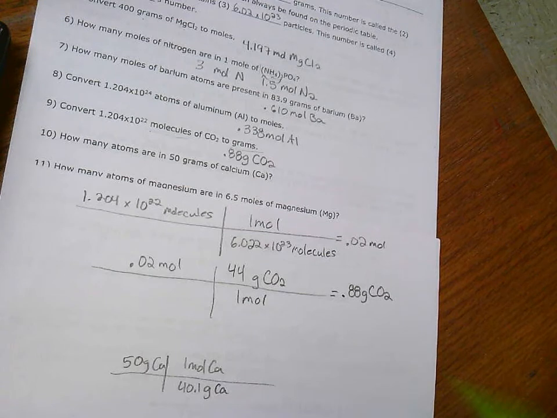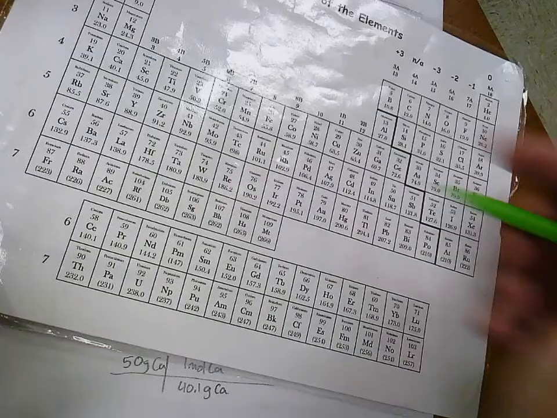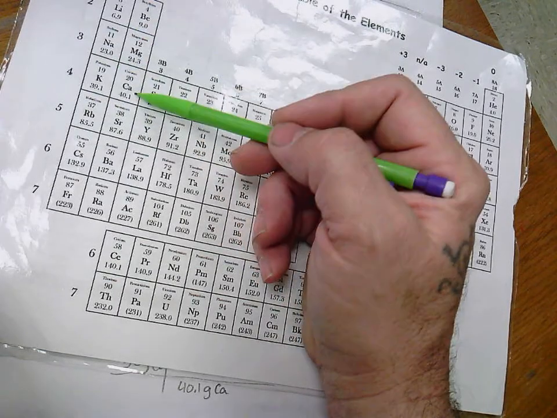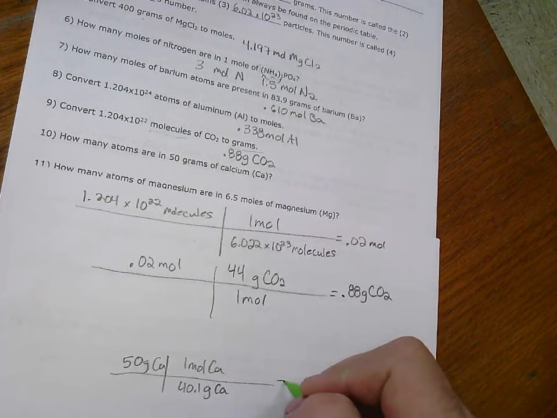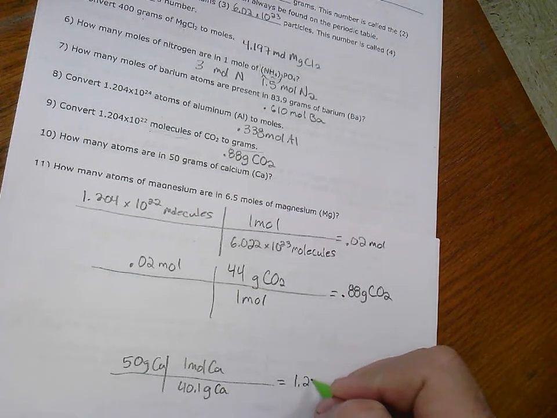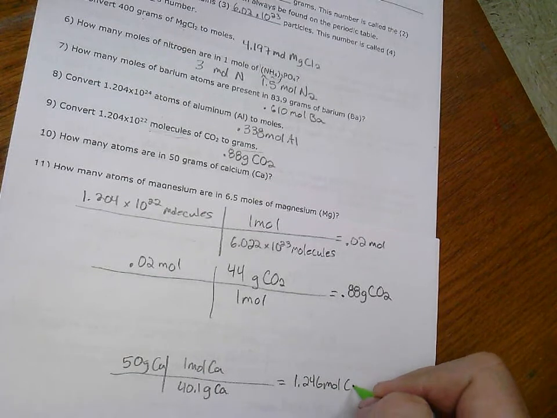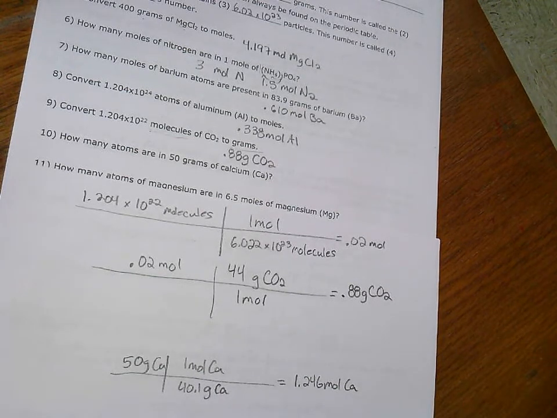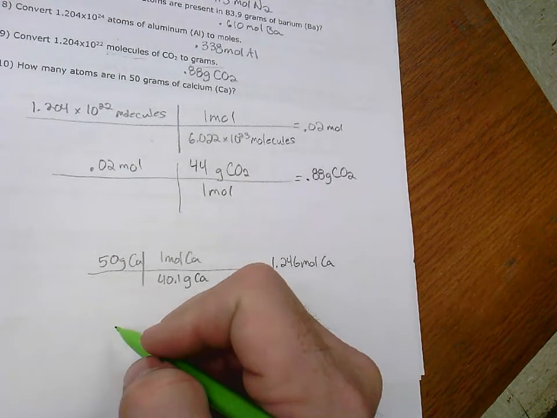Molar mass again. Calcium, 40.1. Okay, so we have 50 divided by 40.1 equals 1.246 moles of calcium, and then we have to go from moles to molecules or atoms or whatever.